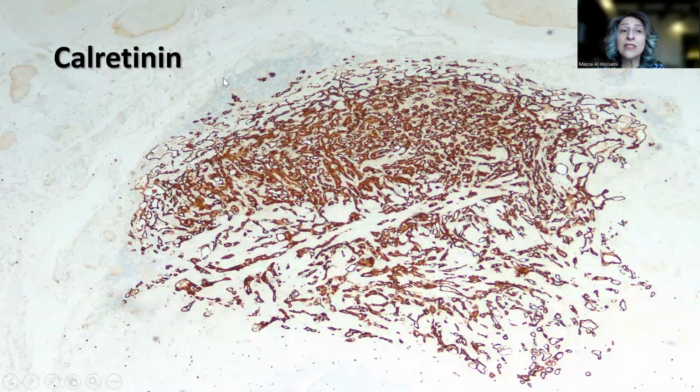This is calretinin immunostain, and it is just beautiful, highlighting at the low power the intense positivity and how the tumor really infiltrates or dissects in between the muscle fibers of the fallopian tube.